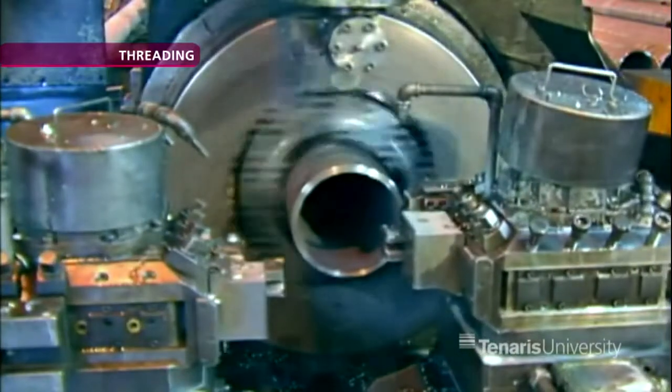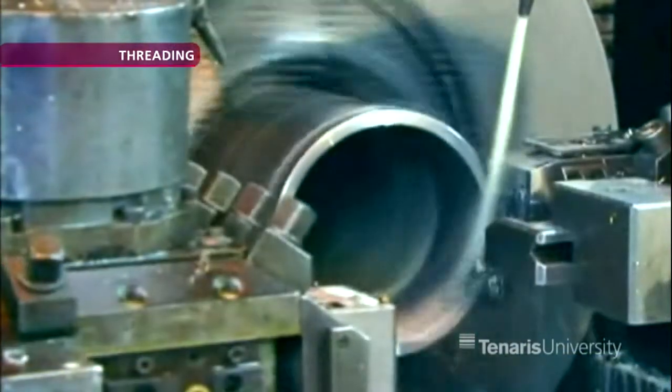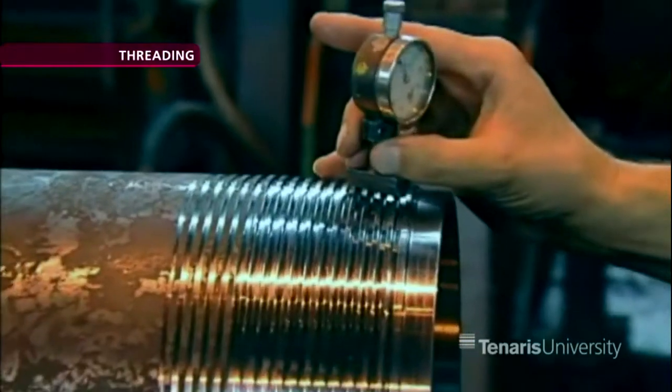After upsetting, the tube is sent for heat treatment. Threading is the following step, and if the tube will be threaded with API connections, automatic machines will keep the tube in a fixed position while the headstock rotates. After threading, the threads are visually inspected and controlled according to an inspection plan.